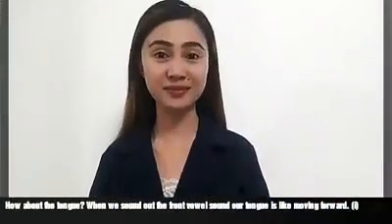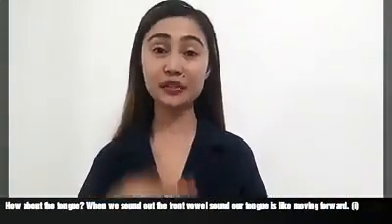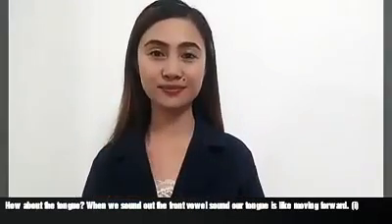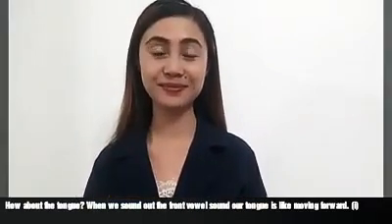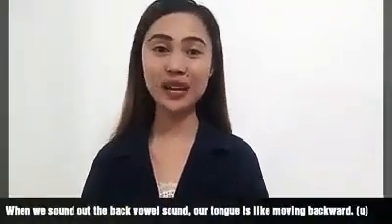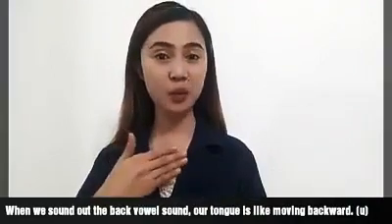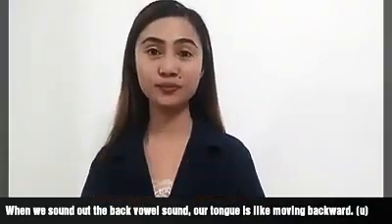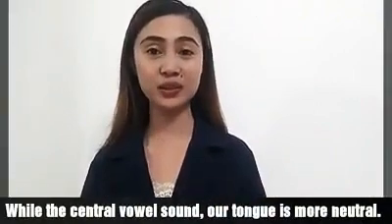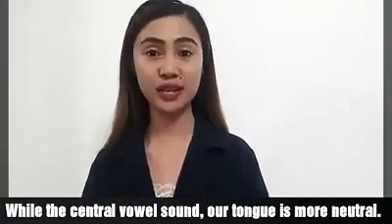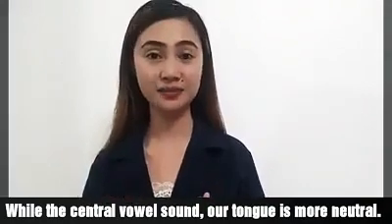How about the tongue? When we sound out the front vowel sound, our tongue is like moving forward. E. When we sound out the back vowel sounds, our tongue is like moving backward. Oo. Well, the central vowel sound, our tongue is more neutral, like ah.